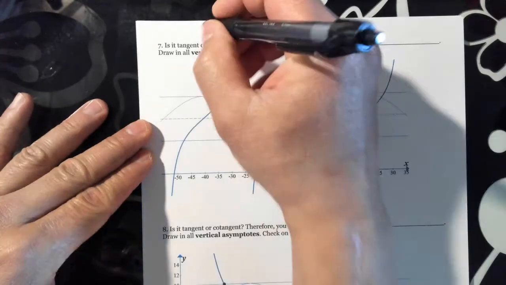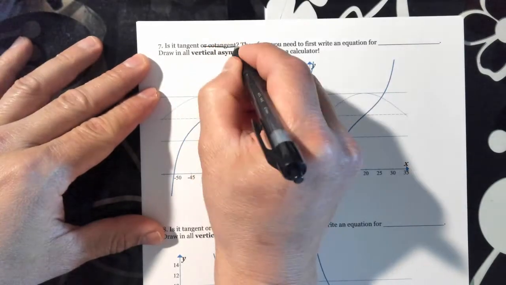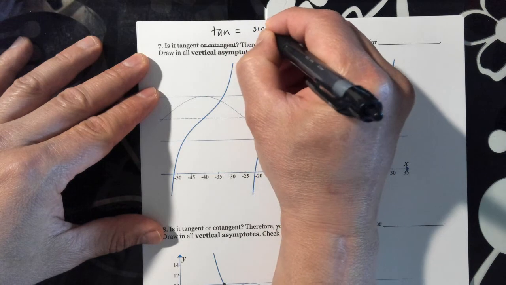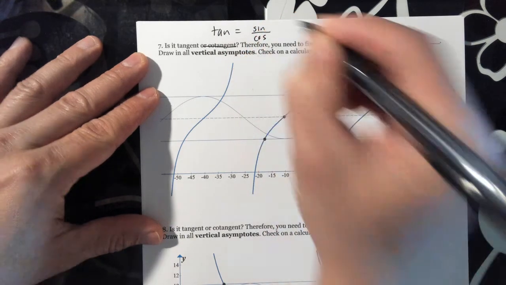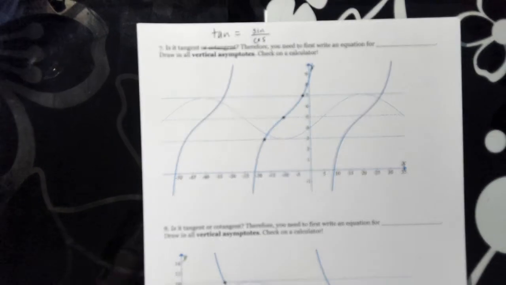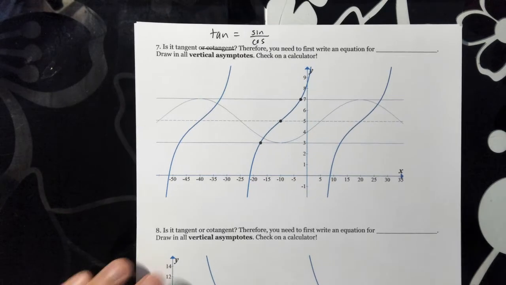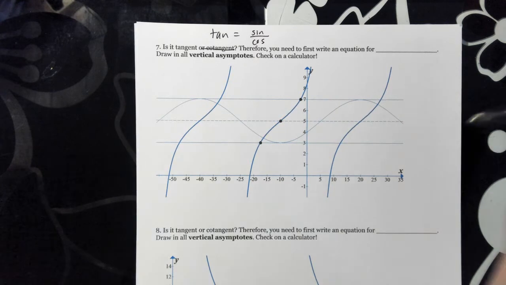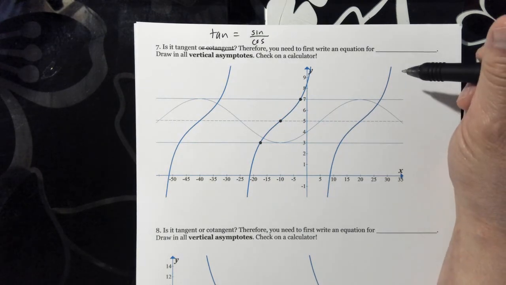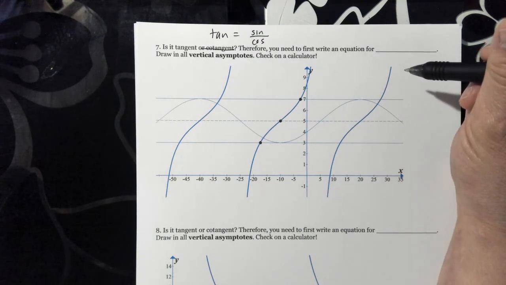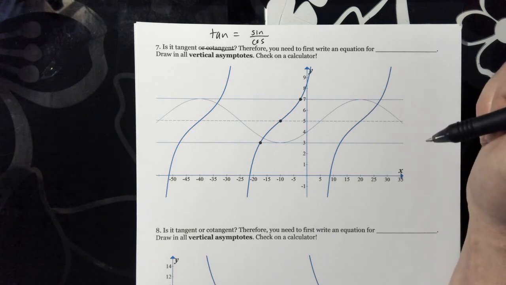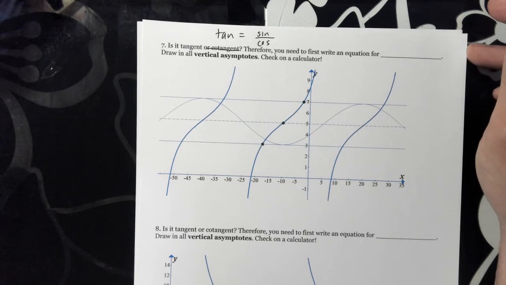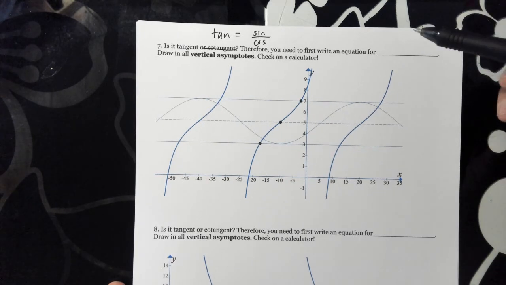Clearly tangent, and we know that tangent, or you need to know, is sine over cosine. I'm going to try to make this a little bit less complicated. I'm totally going to break it down now that you've tried, hopefully tried.